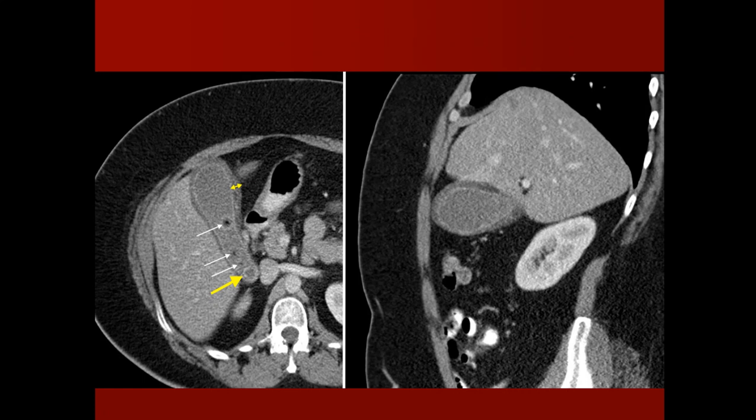CT scan not only provides better information of the surrounding structures than ultrasonography, but it is also non-invasive. For complications of cholecystitis and cholangitis, gallbladder perforation, pericholecystic fluid, and intrahepatic ductal dilation, CT scans may be adequate.